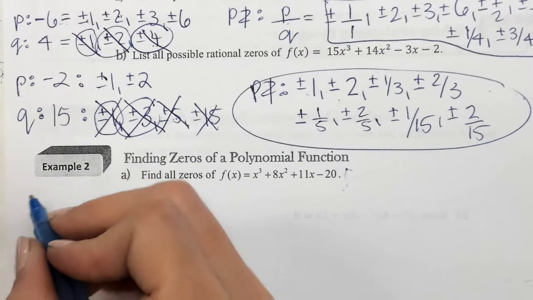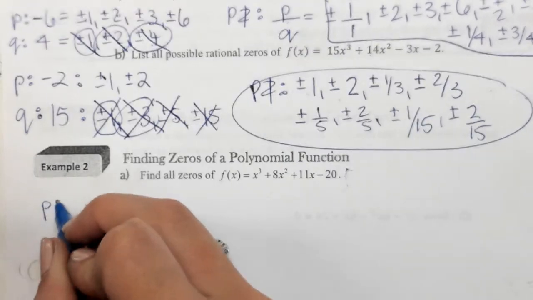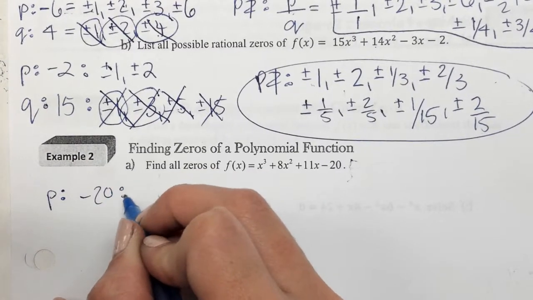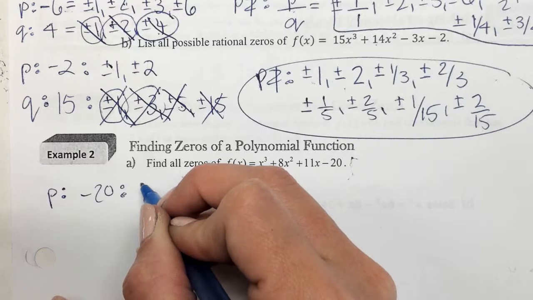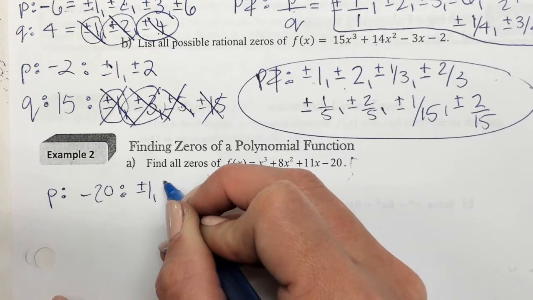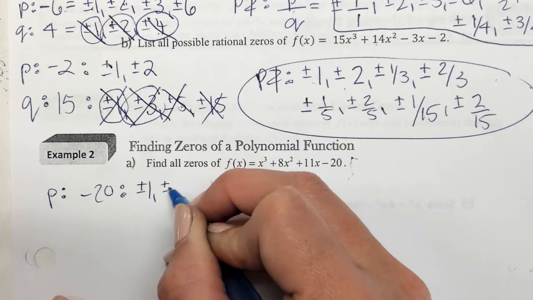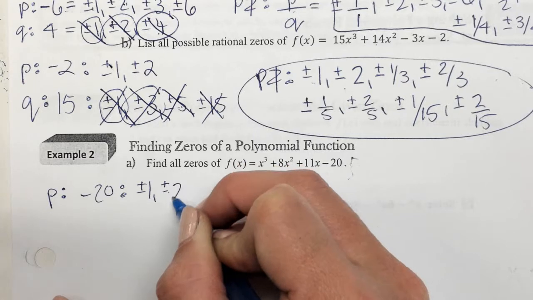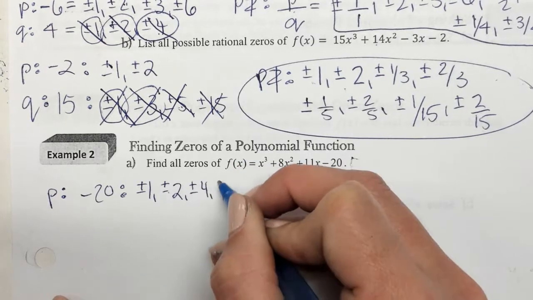All right, let's go over that part quickly. What's our P, Jalen? Negative 20. All right, list all the factors. Starting with the smallest. You want me to? Yes. Plus or minus 1. Go ahead. Plus or minus 4. Smaller. 2. Then 4. Then what? 10.